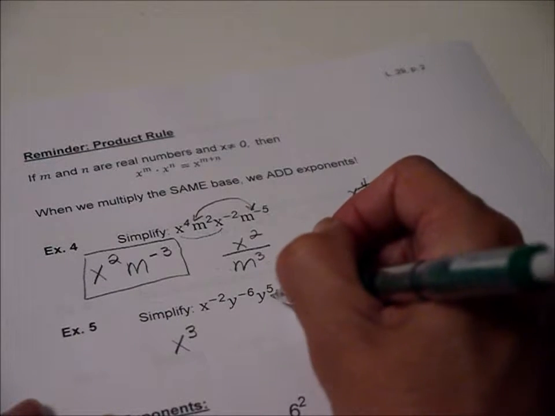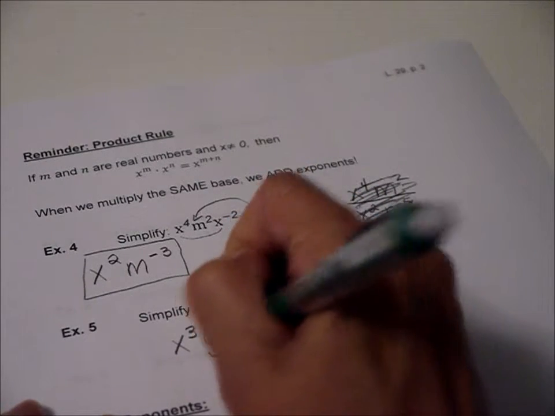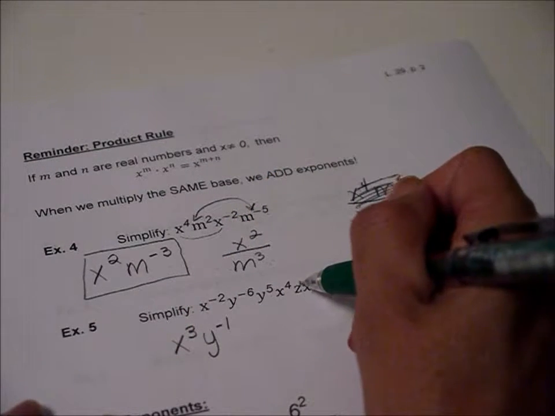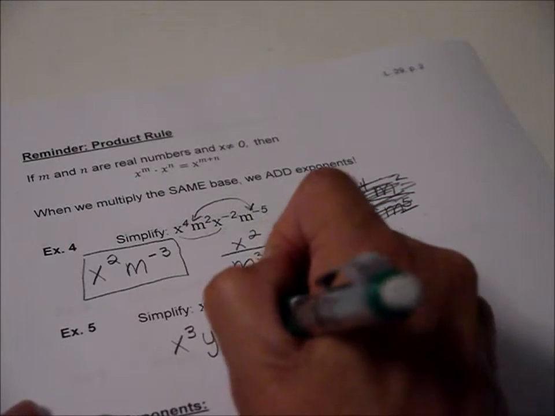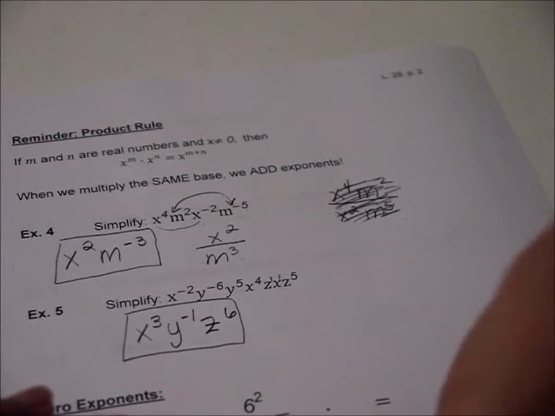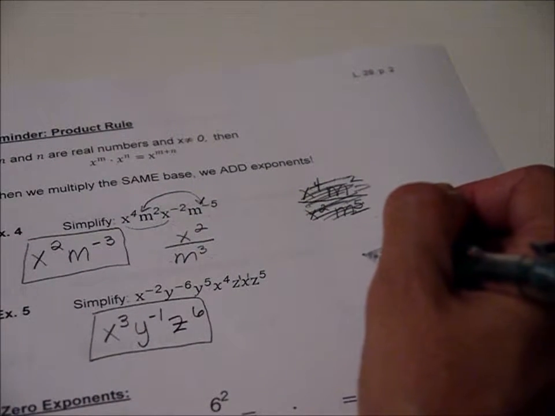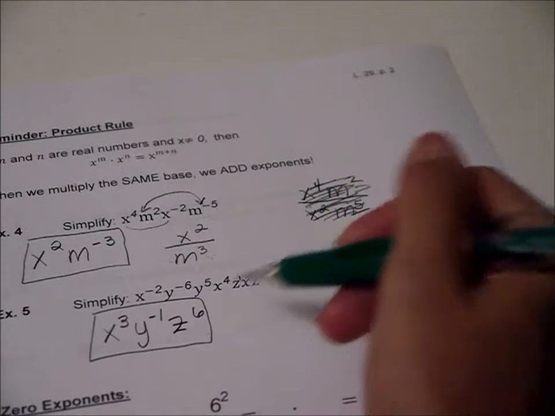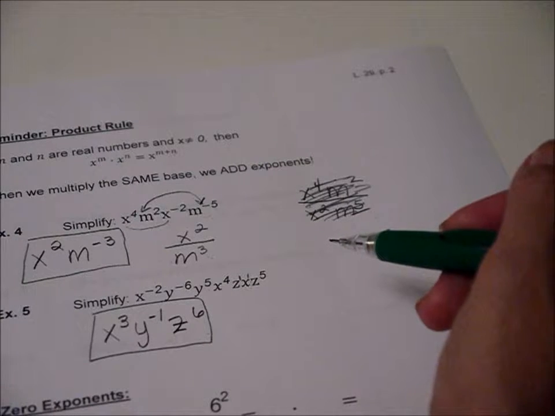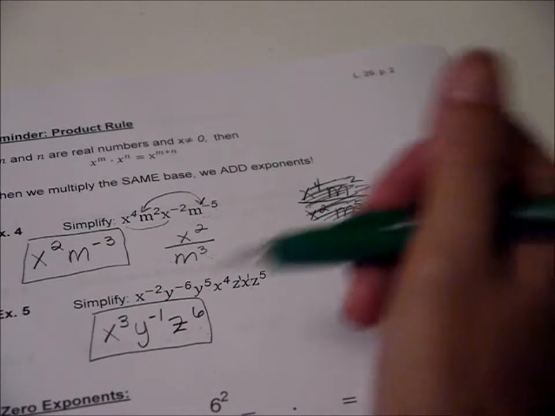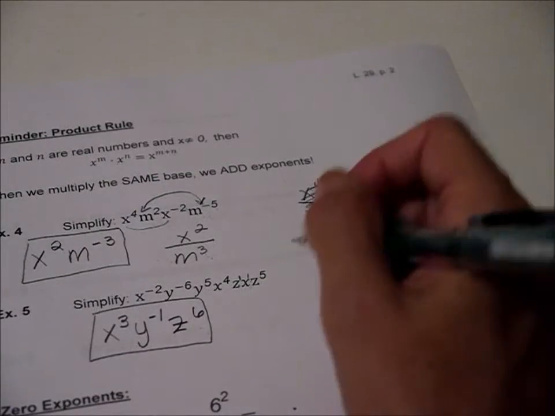So I see a y to the -6 and a y to the 5th is y to the -1. And then I've got a z to the 1, we can't see it, and z to the 5. So that's z to the 6. So that is the answer, hopefully, that you had. Now, I'm going to take it a step further. The book isn't asking us to do this, but I want you now to rewrite this all with positive exponents. Rewrite this expression using only positive exponents. Now, if you know what I'm saying, go ahead and pause and try it. If not, I guess you can watch and see what I do.